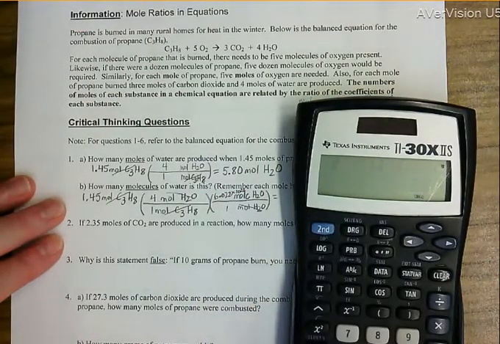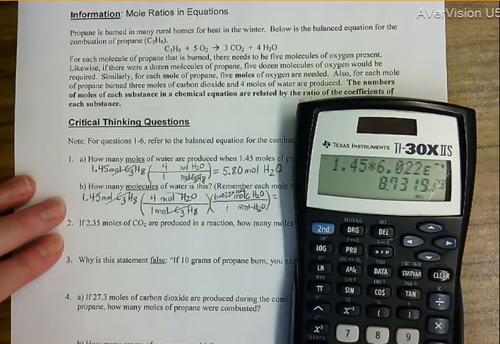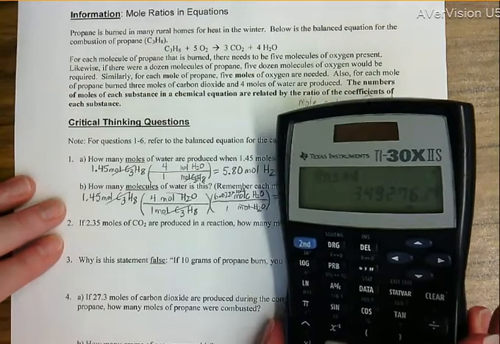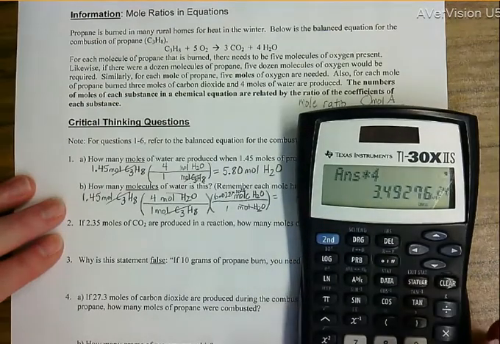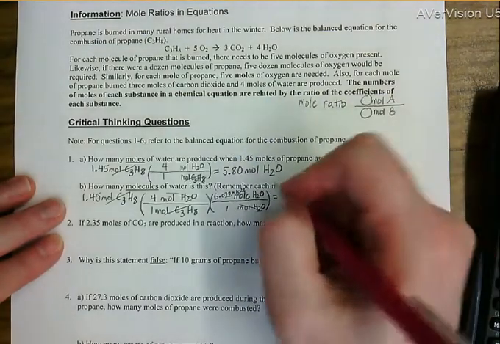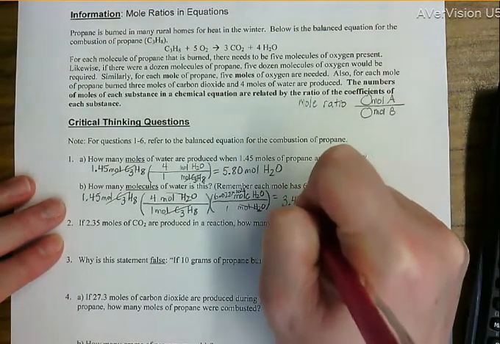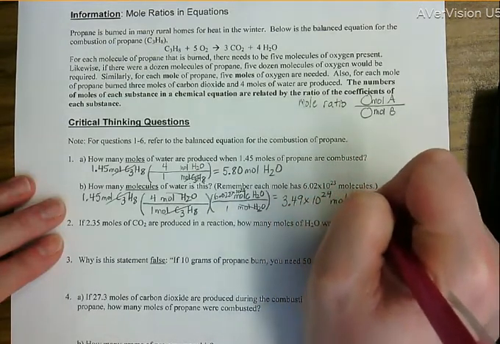So, I'm going to take 1.45, multiply it by 6.022 e to the 23rd, and multiply that by 4. And so I get, again, I'm going to have 3 significant figures. So I'm going to get 3.49 times 10 to the 24th molecules of water.